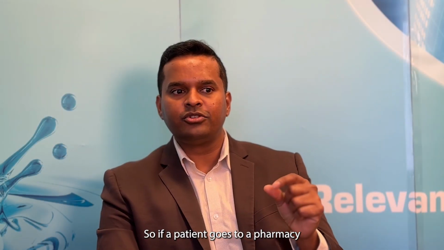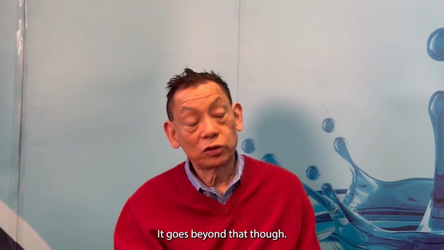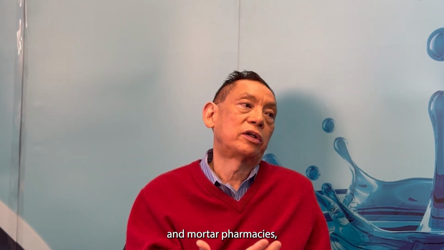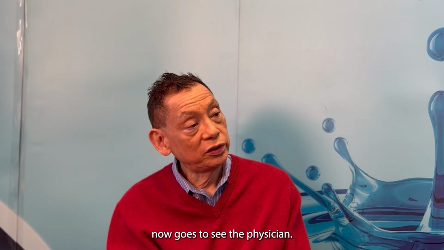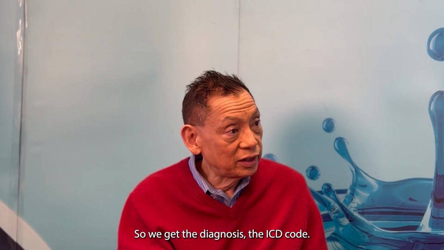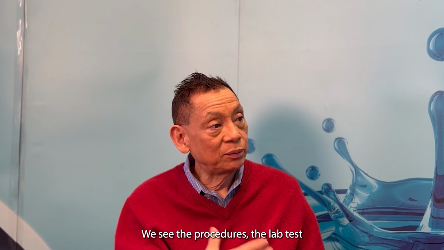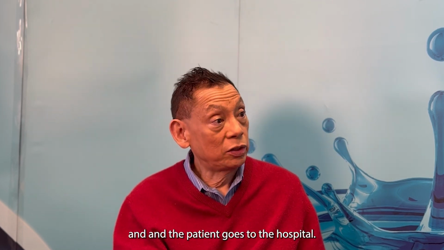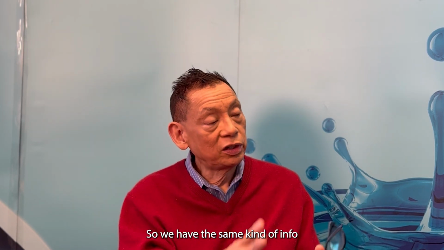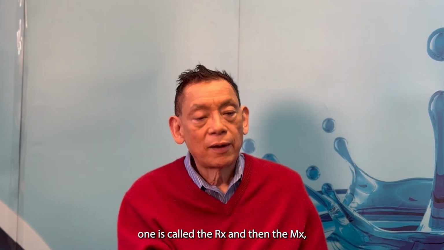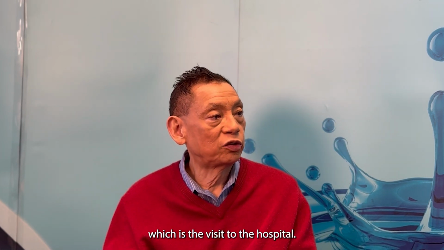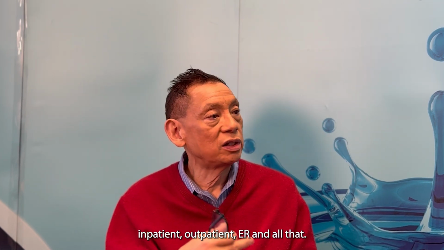So if a patient goes to a pharmacy and picks up a drug, it would be in the patient level data? Exactly. It goes beyond that though. Not only the brick and mortar pharmacies, but specialty pharmacies as well. And the patient now goes to see the physician. So we get the diagnosis, the ICD code, we see the procedures, the lab tests, and when the patient goes to the hospital, we have the same kind of info. We have three pillars. One's called the RX, then the MX, which is the physician visits, and then the HX, which is the visits to the hospital, and that would include inpatient, outpatient, ER, and all that good stuff.